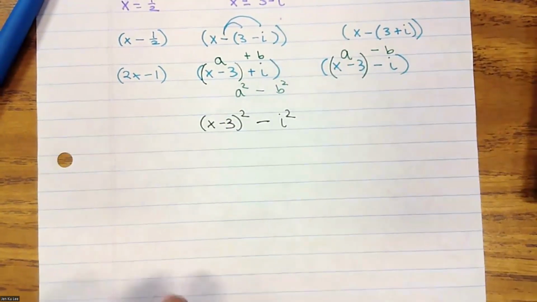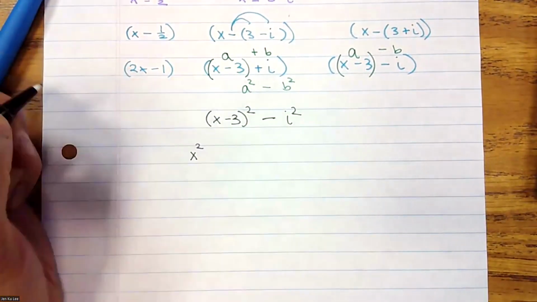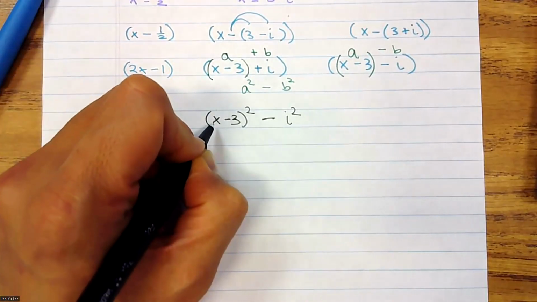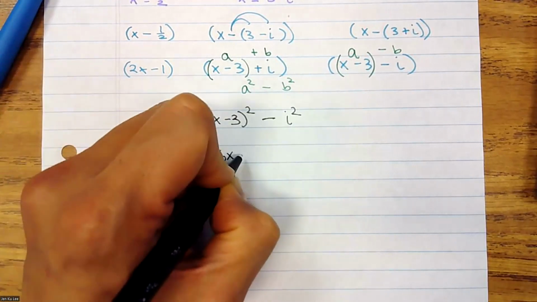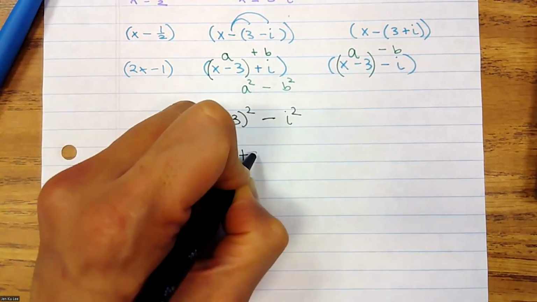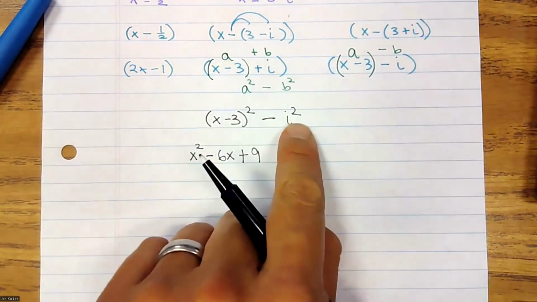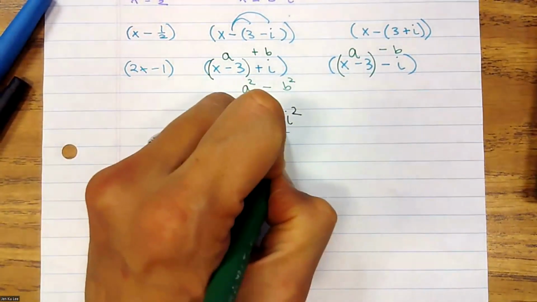So x minus 3 quantity squared breaks out to be x squared minus 2 times x times 3, which is 6x, plus 3 squared, which is 9. I just used that special form. What is i squared again? -1.